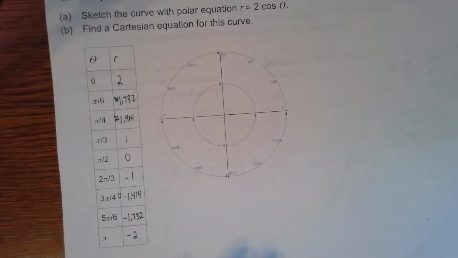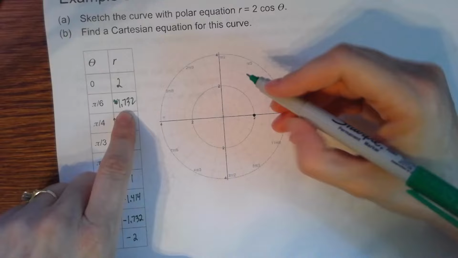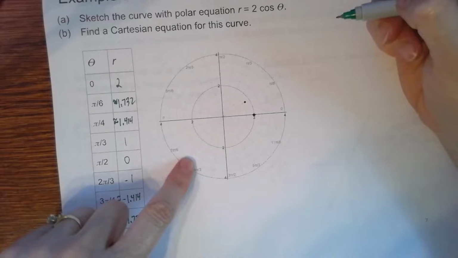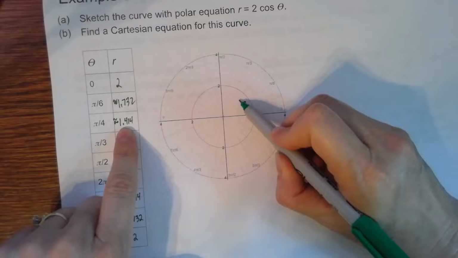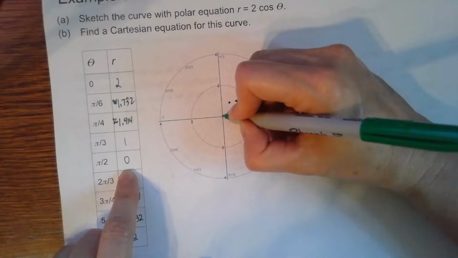Alright, so let's put these on there and see what this looks like. So at 0, we're going to go out 2 there. At pi over 6, which is this line right here, we're going to go about 1.732. Okay, that's a little less than halfway between these two. Let me put it right about there. At pi over 4, which is this one right here, we're going to go out 1.4, 1.5, so it's going to be right before that. Okay, at pi over 3, that's this one, it's going to be at 1. At pi over 2, we're at 0.